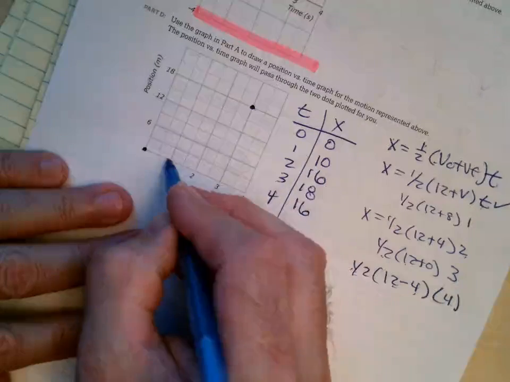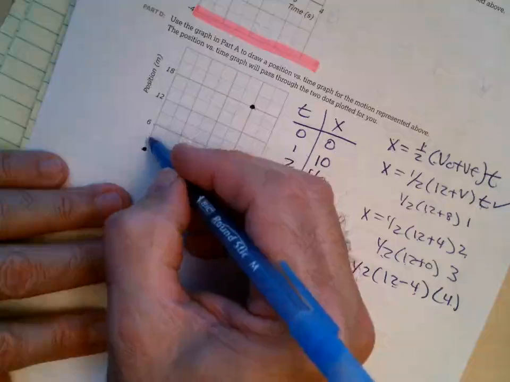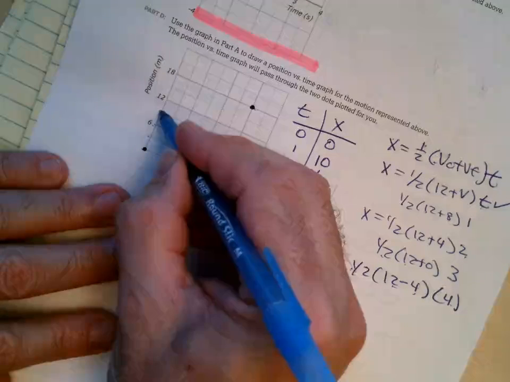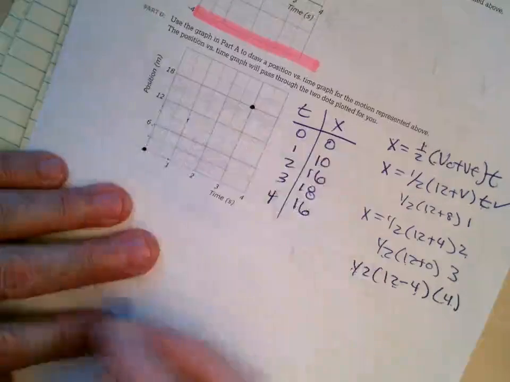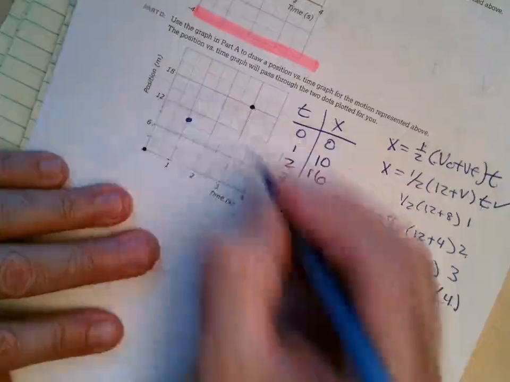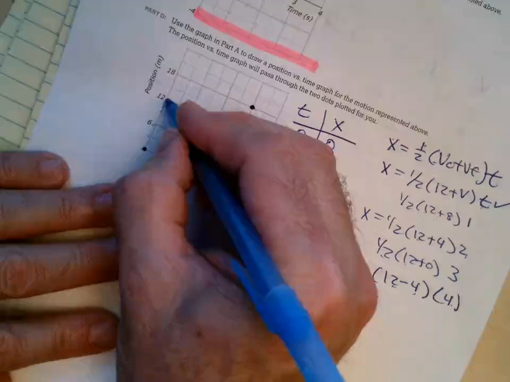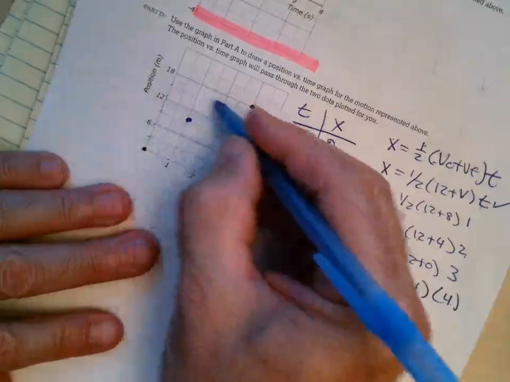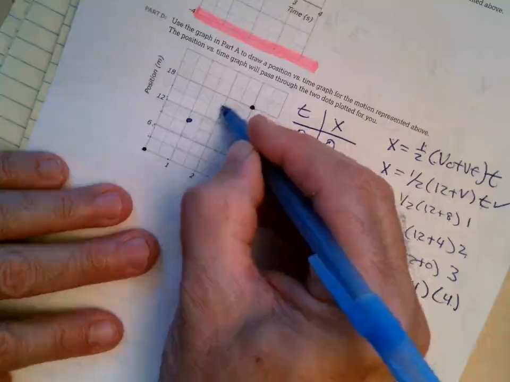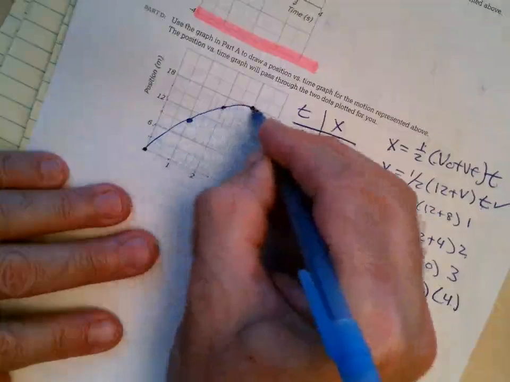So now at time 1, we're at 10. So this is 6. 3, 6, 9, 10, 11. So 10 is somewhere around here. 2 is at 16. So this is 12. 3, 6, 9, 12, 15. So 16 is right here. And then at 4, we're also right here. So our position would look like this.